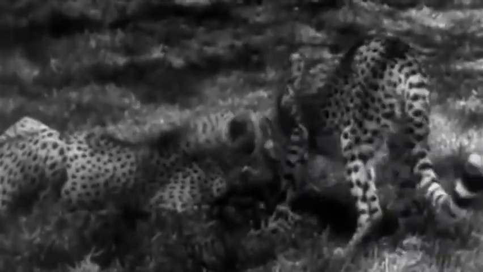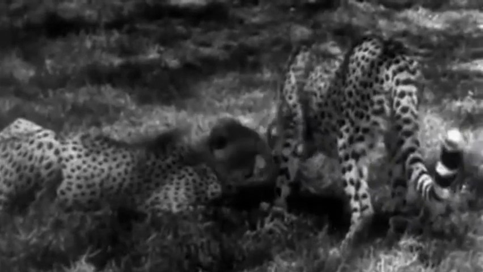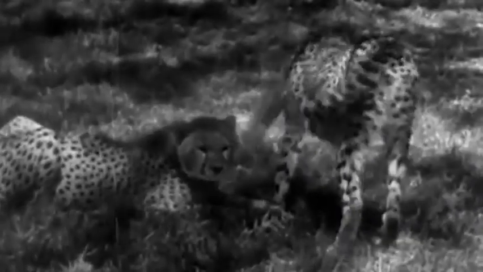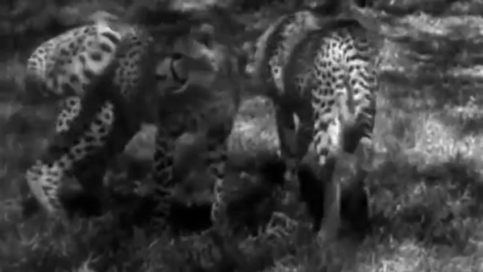M is for Malawi. Malawi is a country in South Africa. This Malawi mother is preparing food for her family in the traditional way. M is for Malawi.